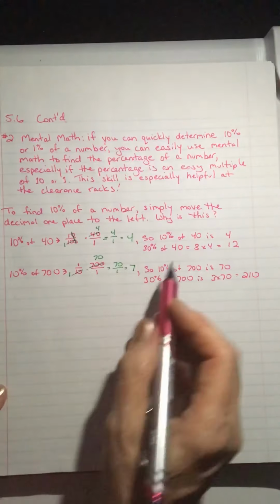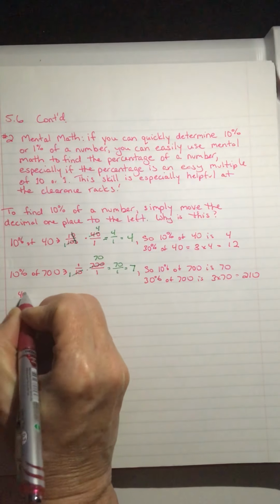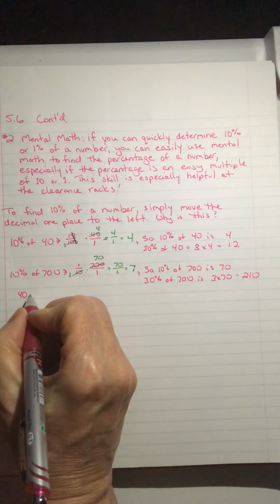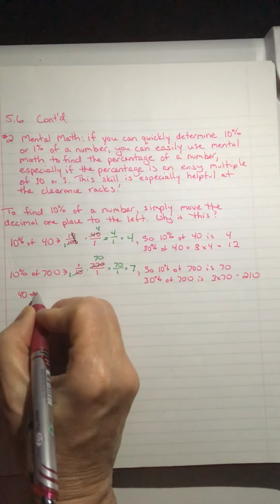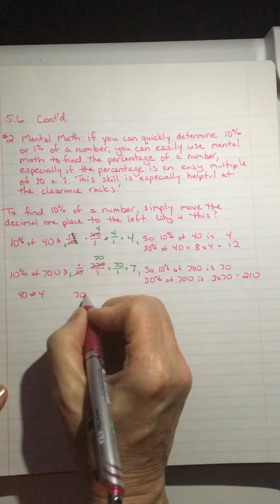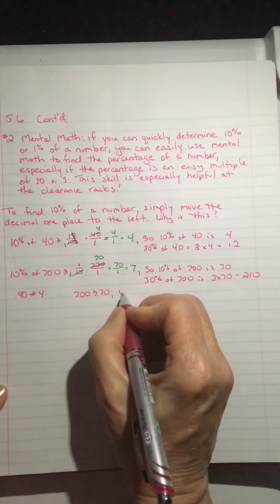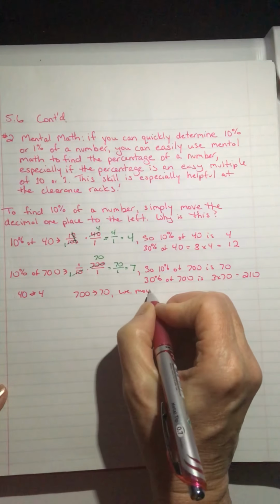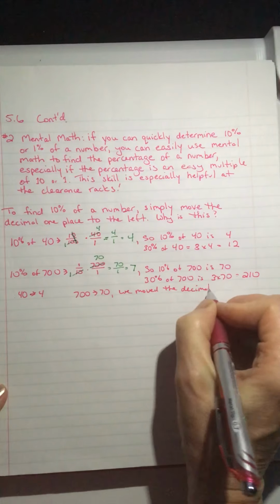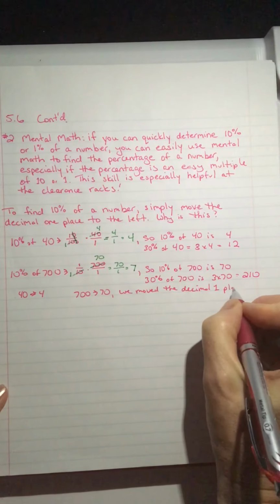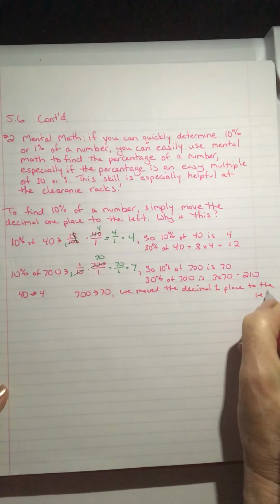Now, in all of these cases, 40 became 4 and 700 became 70. We moved the decimal one place to the left.